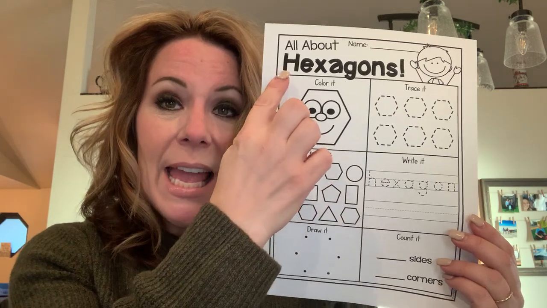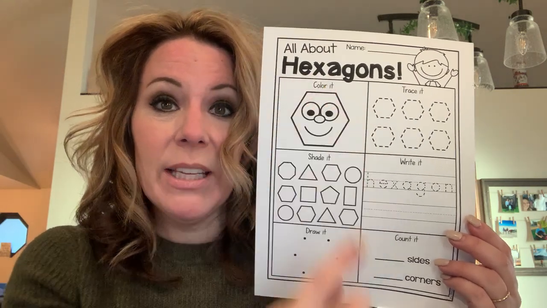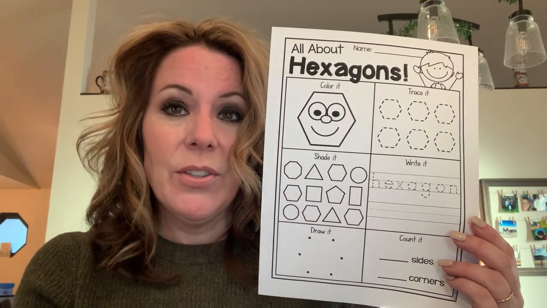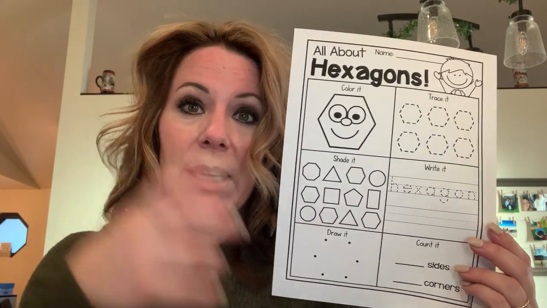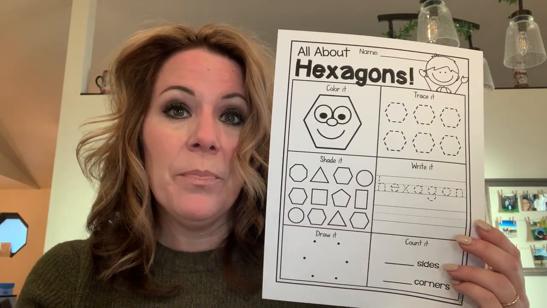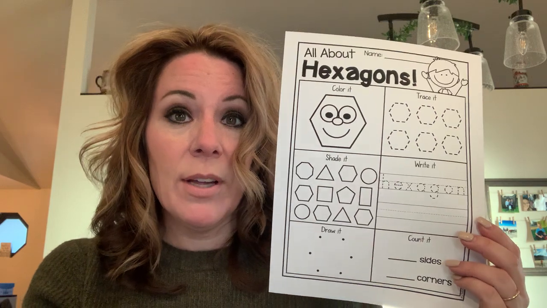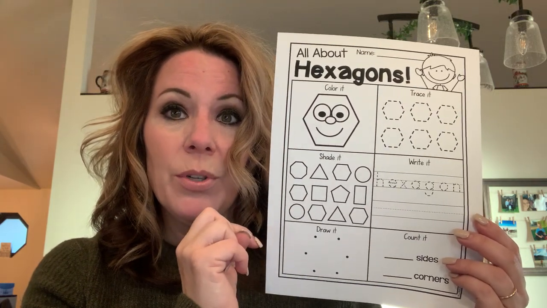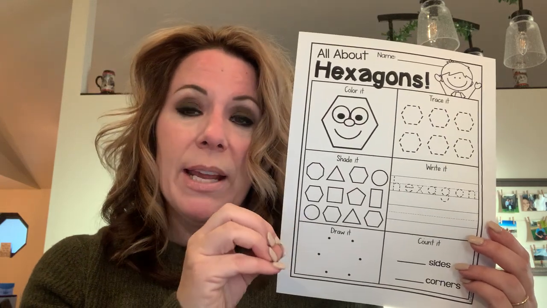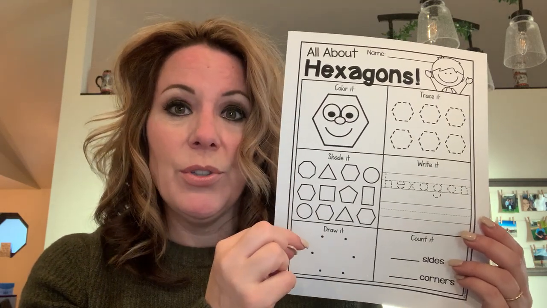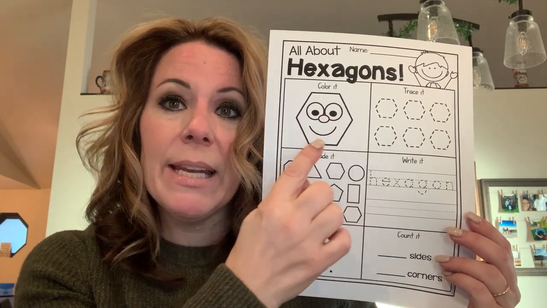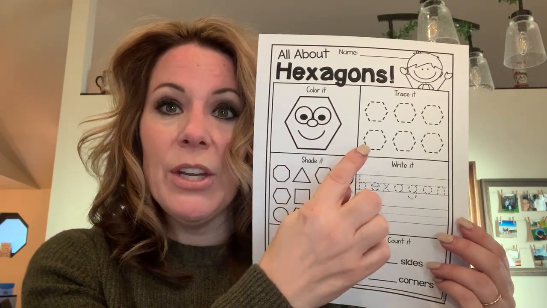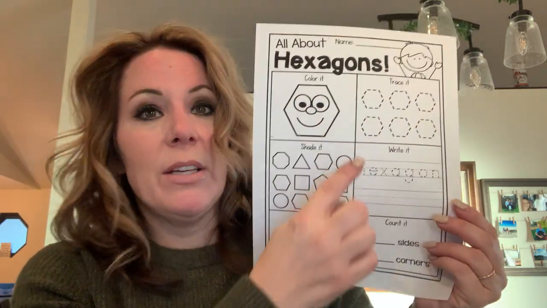And actually, hex means 6. So that's sort of a clue. That's something to help us remember about hexagons and why they're so special. So they have 6 sides and 6 corners. But we're going to learn a lot about hexagons. So this is really just to introduce them to us. So go ahead and color your hexagon. And then over here, we're going to trace our hexagons.